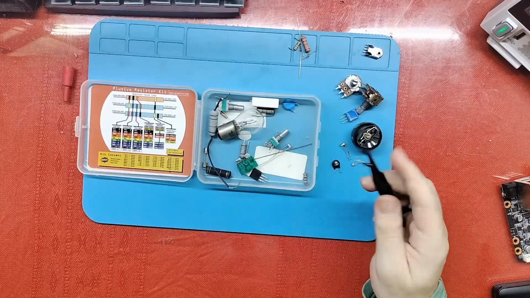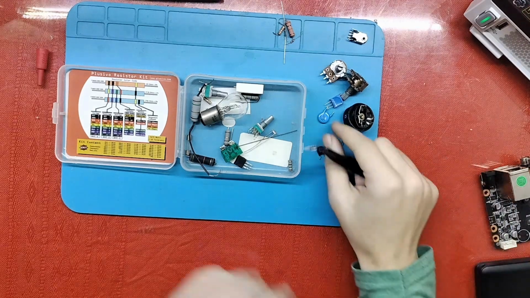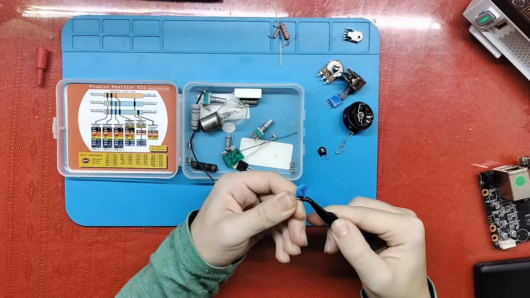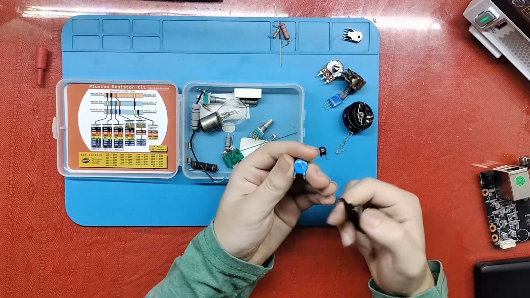Now, another type of resistors, these are MOVs. They are used as over voltage protection.